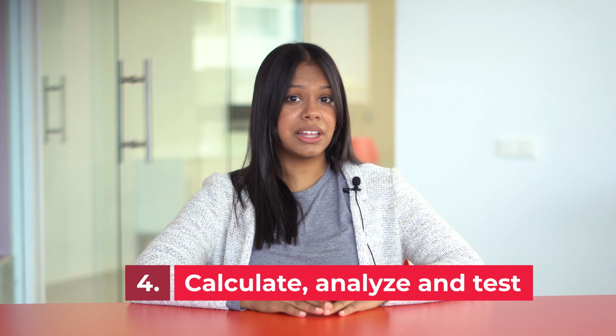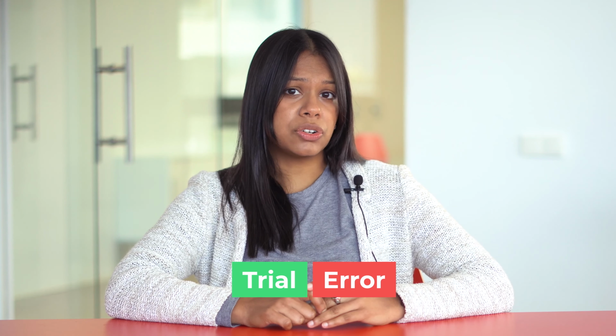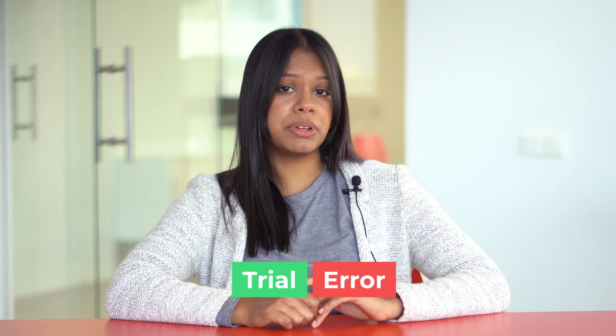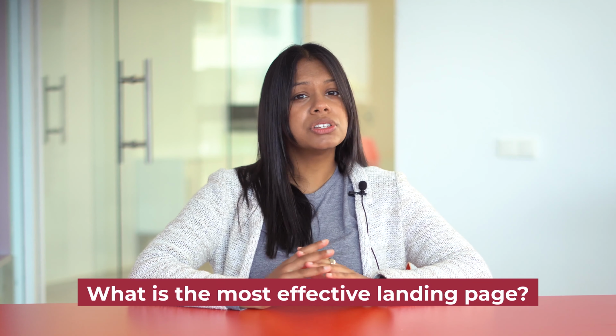Fourth and last, calculate, analyze, and test. Like most things, digital marketing is based on trial and error. Think of your online store as a testing ground where you can experiment with different strategies. Which channel generates the most conversions? What is the most effective landing page? Constantly measure the results of what you are doing and apply the results to your e-commerce to multiply your sales.